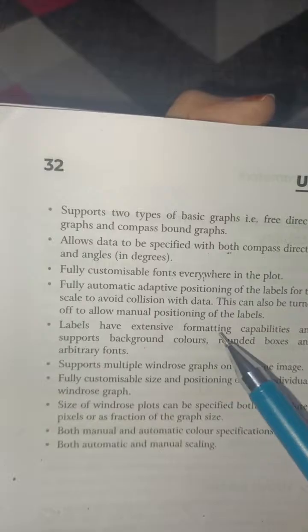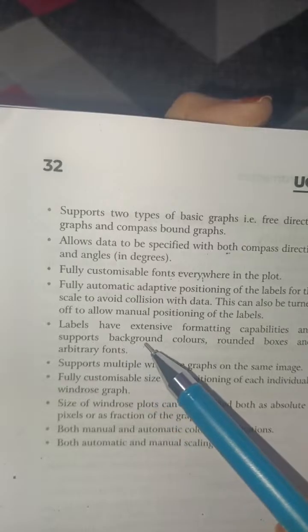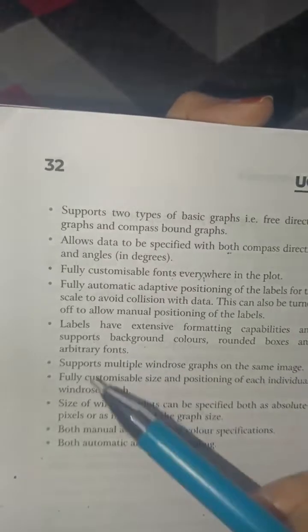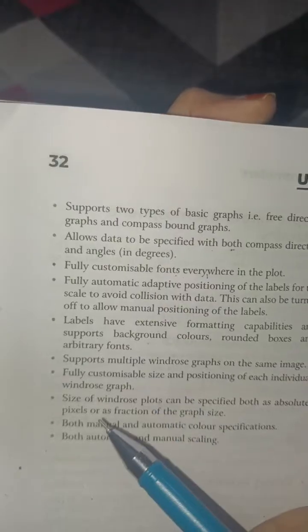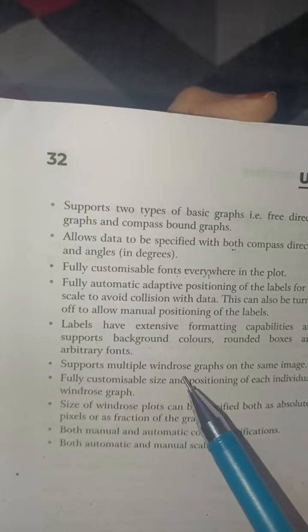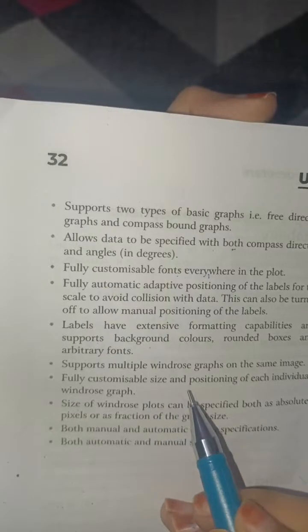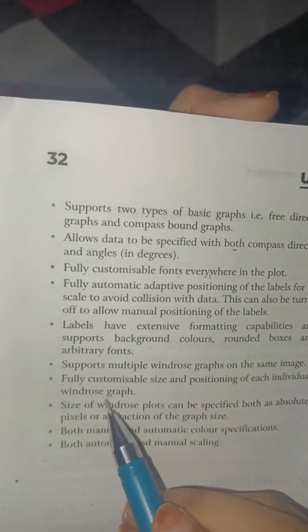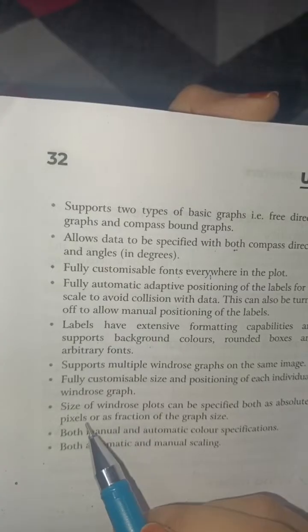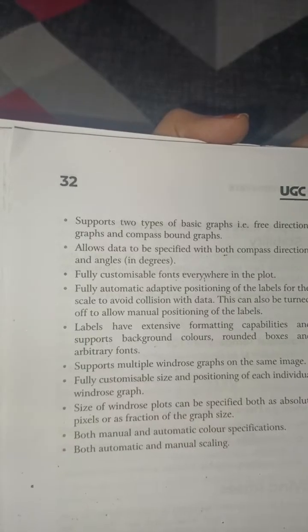Labels have extensive formatting capabilities and support background colors, rounded boxes, and arbitrary fonts. Supports multiple windrose graphs on the same image. Fully customizable size and positioning of each individual windrose graph. Size of the windrose plot can be specified both as absolute pixels or as a fraction of the graph size.